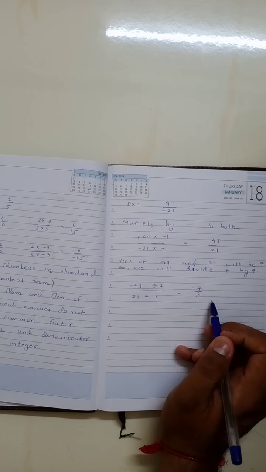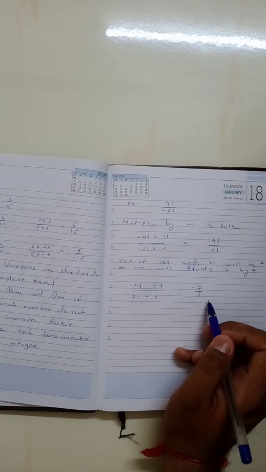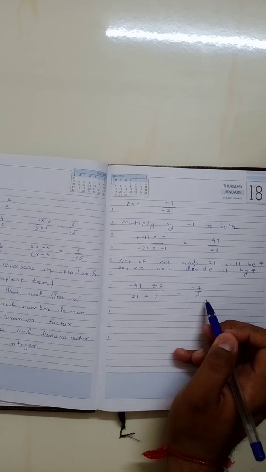I hope you will understand each and everything in the best possible way. So from this you can solve normal sums of rational numbers.